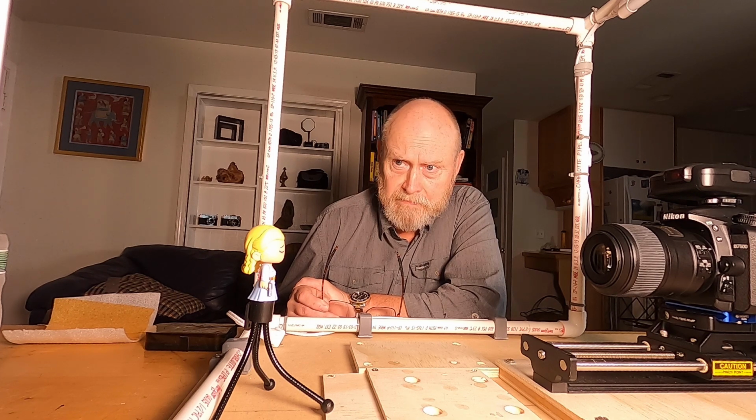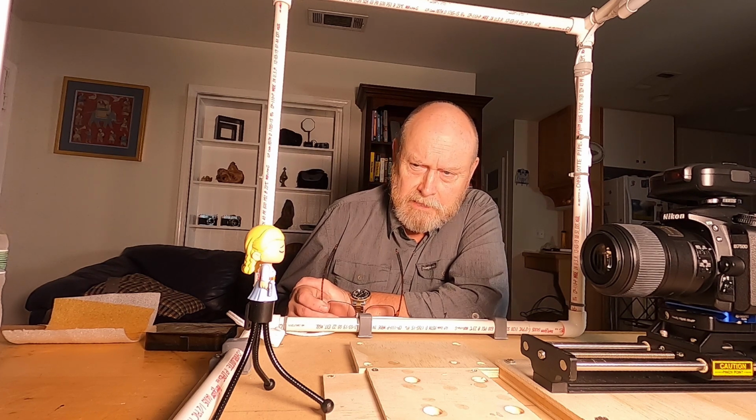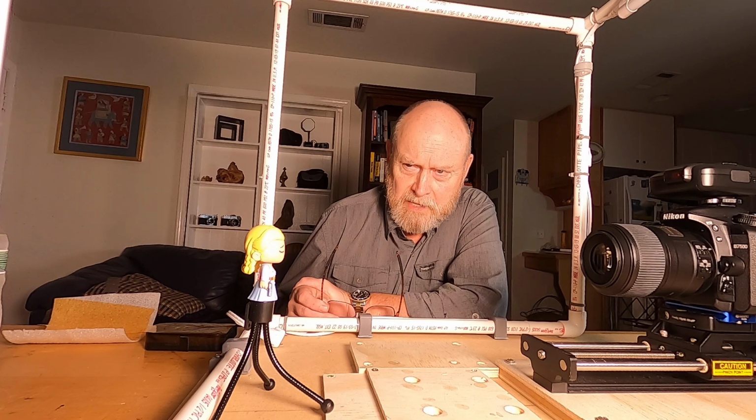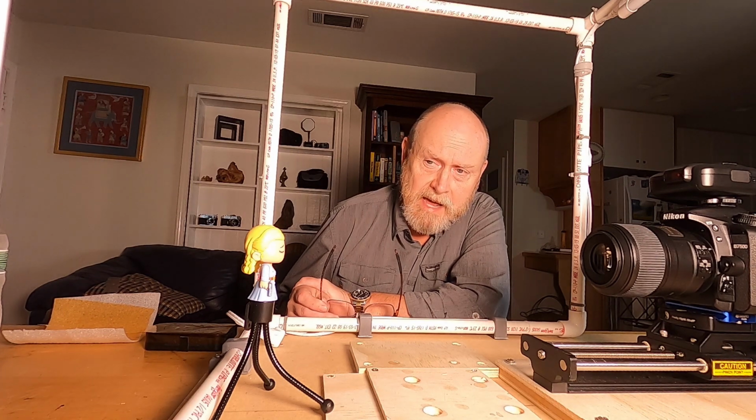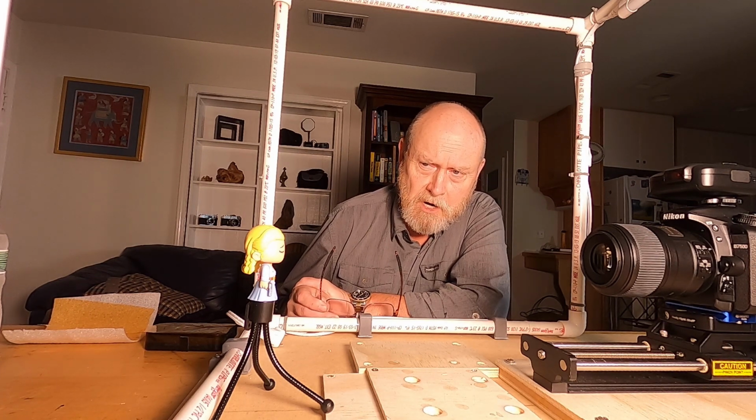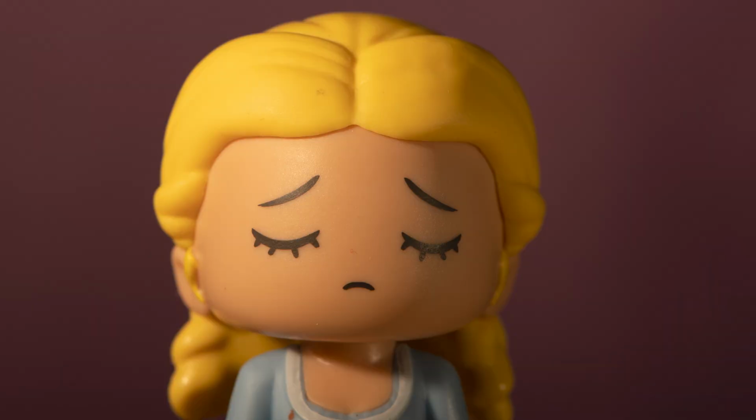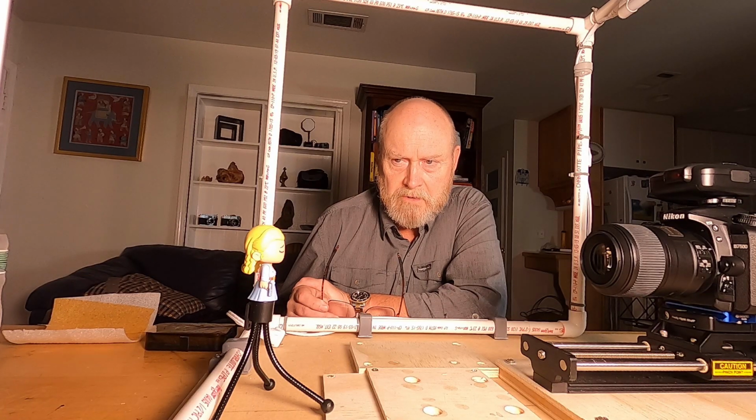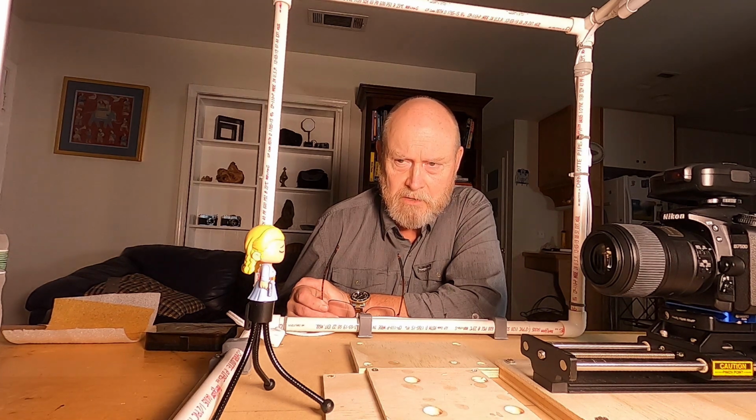I looked at her and she's not very attractive, but she appears sad. Her eyes are closed and she's got a frowny face on and she's carrying a gun. What I've decided I need to do is photograph her in a way that complements how sad she looks.